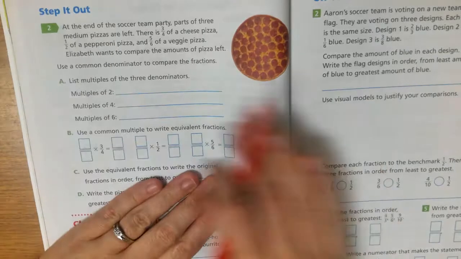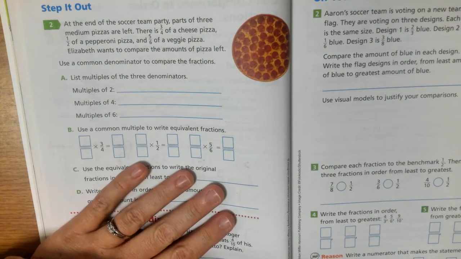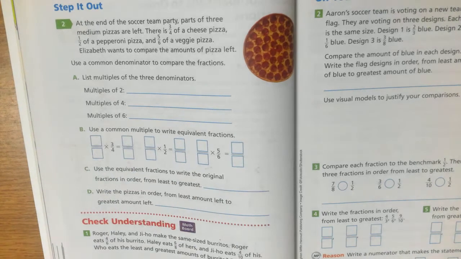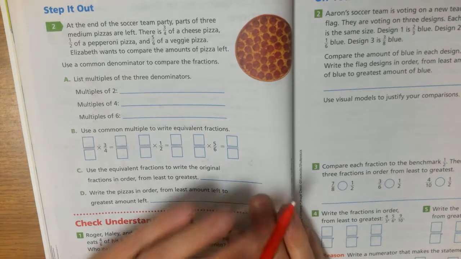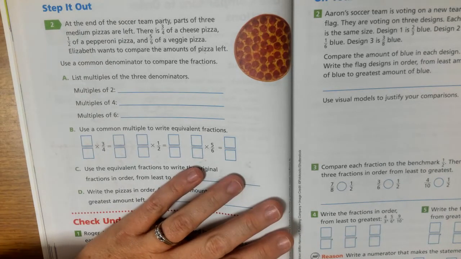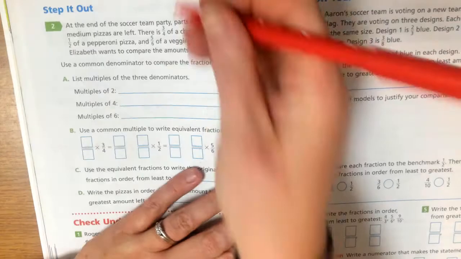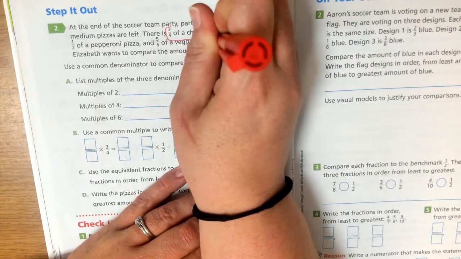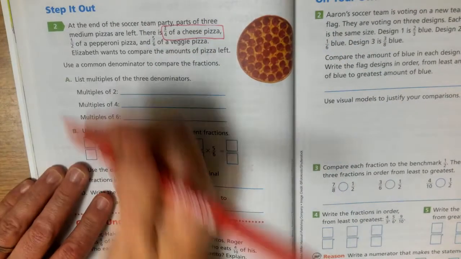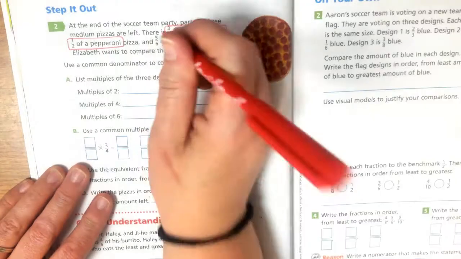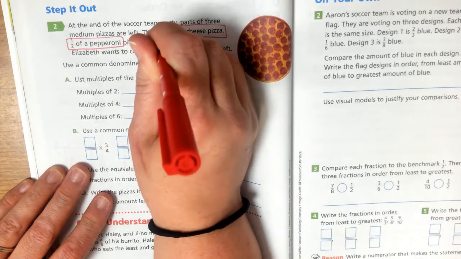At the end of the soccer team party, parts of 3 medium pizzas are left. There is a 3/4 of a cheese pizza, 1/2 of a pepperoni pizza, and 5/6 of a veggie pizza. Elizabeth wants to compare the amounts of pizzas left. Use a common denominator to compare the fractions. So our cheese is 3/4. Our pepperoni is 1/2. And our veggie is 5/6.